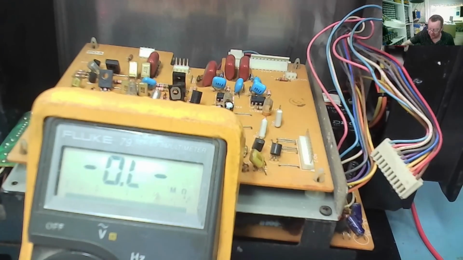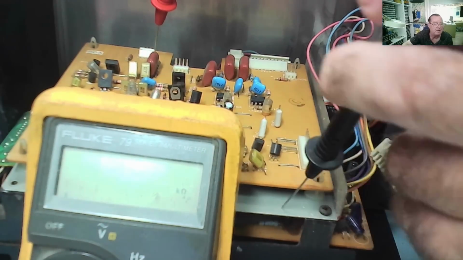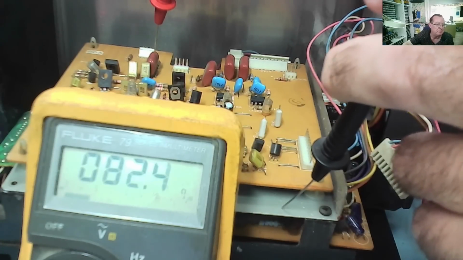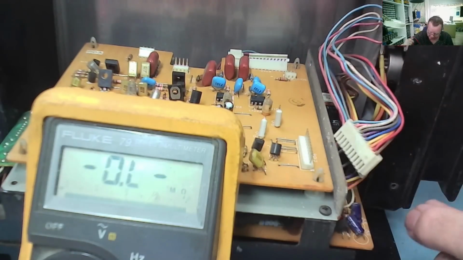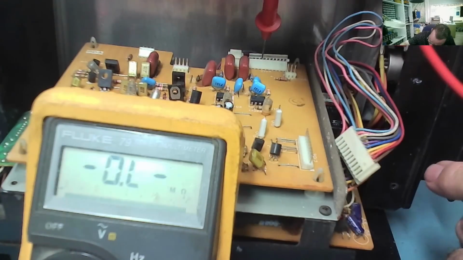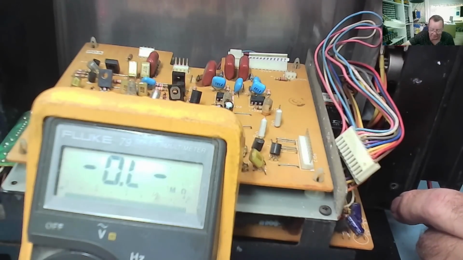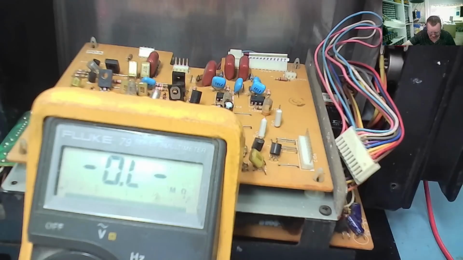Okay. So this is where the 80 volts comes in. And we can see we have the 80 ohm resistance. Now I've disconnected this one. This basically goes down to the main amplifier board. I've disconnected another one there, which disappears somewhere down there. And the low resistance is still there.